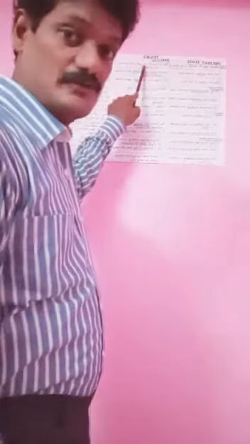When we come to the past tense, the students played in the ground last month. It is a totally completed action, used in the past tense only, and here the verb V2 is used.